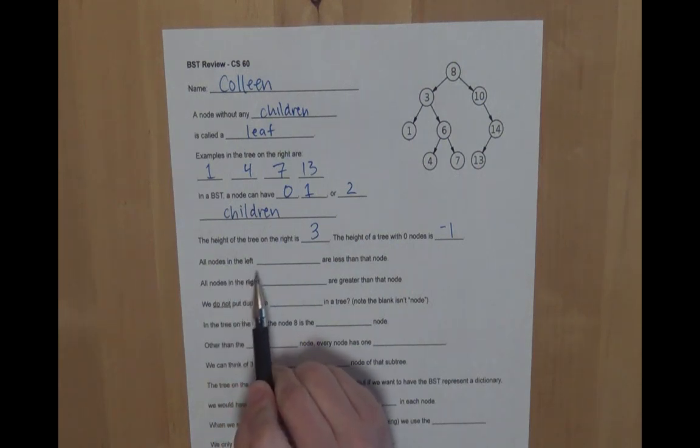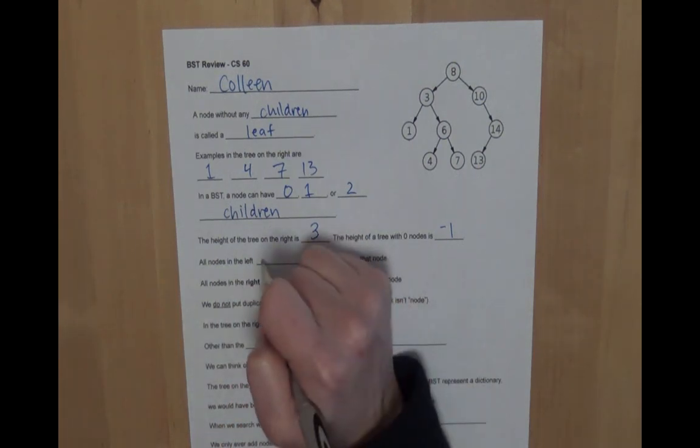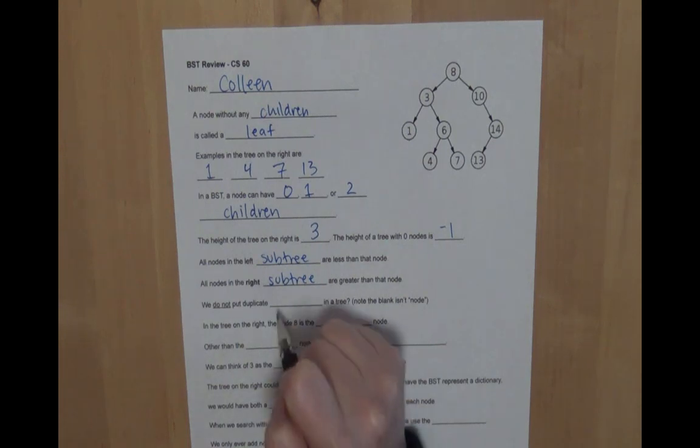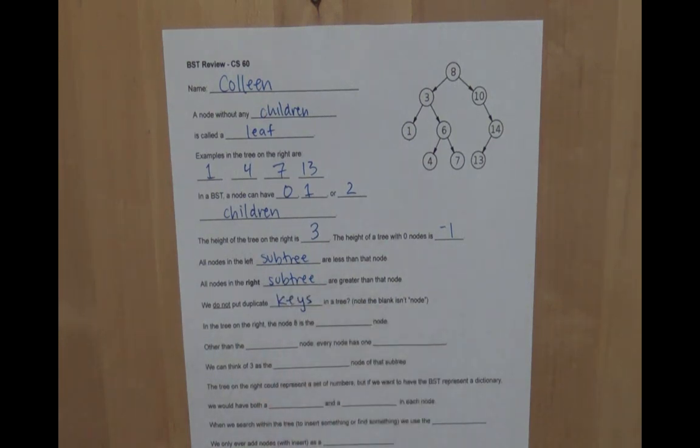All nodes in the left subtree are less than that node. All nodes in the right subtree are greater than that node. We do not put duplicate keys in a tree.